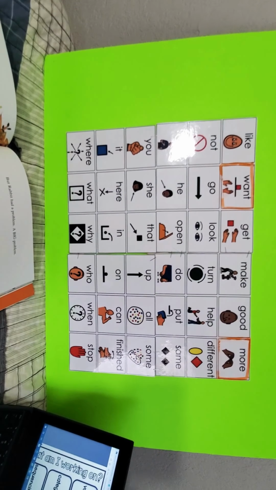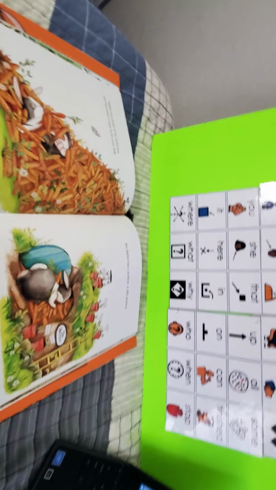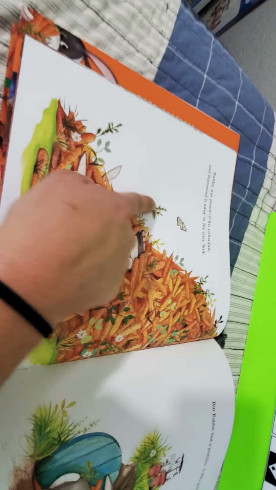It's a great way to work on vocabulary. You have words like collection and burrowed, and this is a great way to teach them. So you look at this picture and you look at the next picture. What does burrowed mean? He burrowed them away.